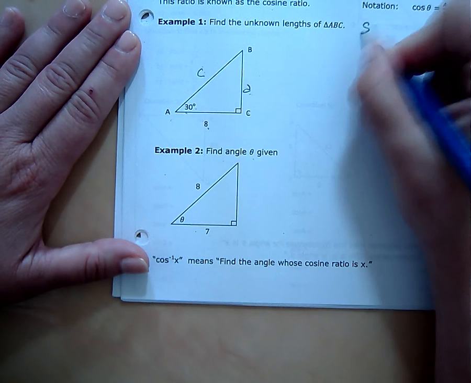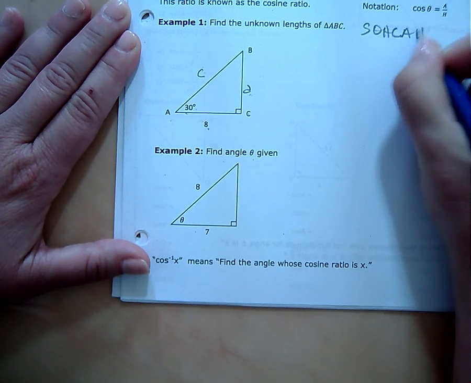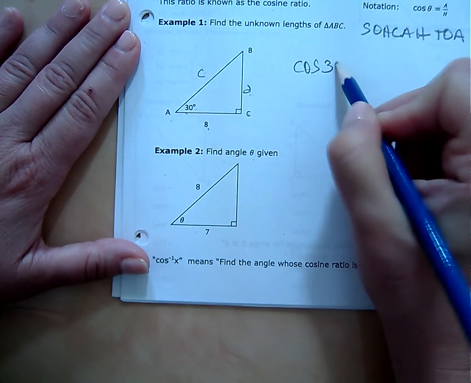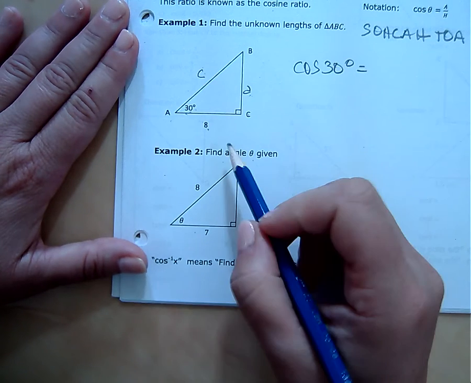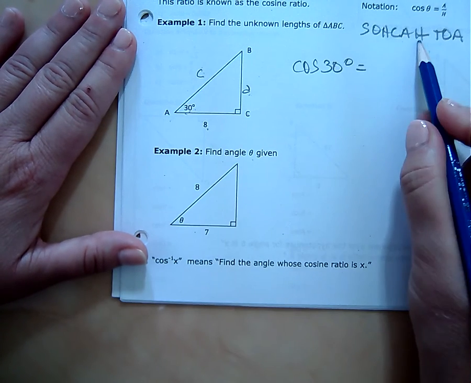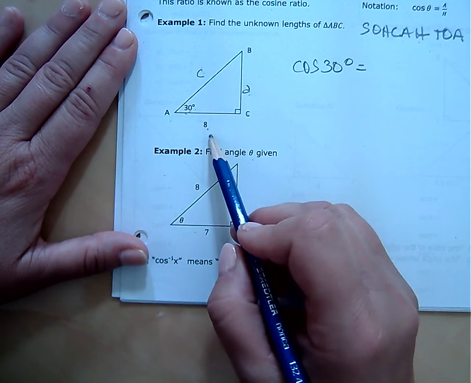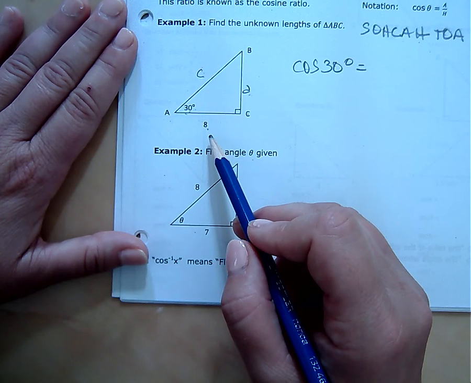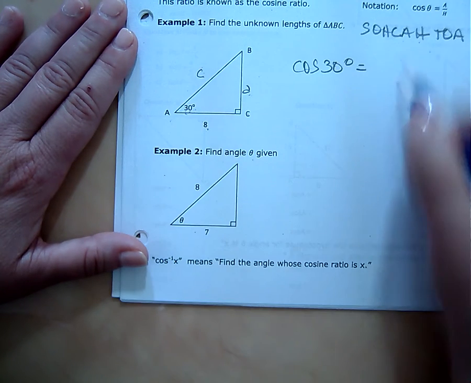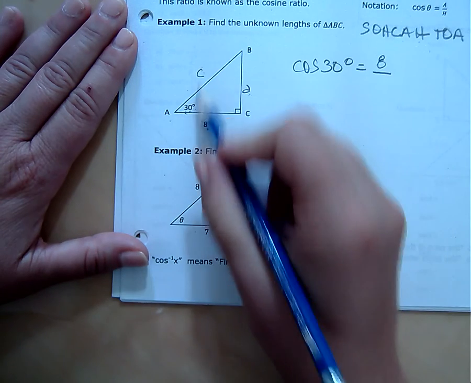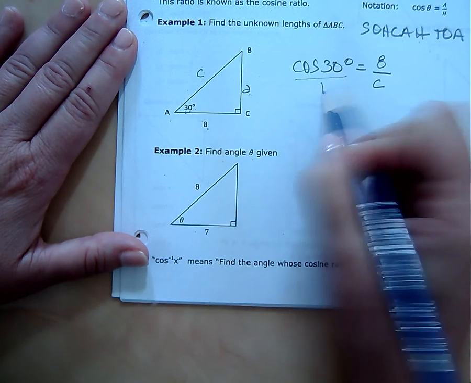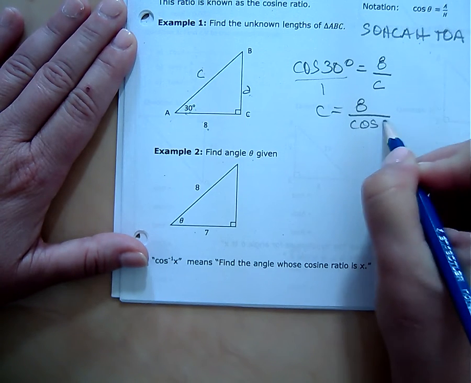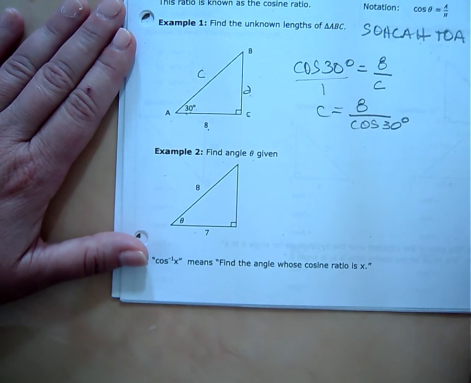So when we spell SOHCAHTOA, I want you to write down cos 30 equals, and pick adjacent and put it over the hypotenuse. So which one is adjacent? Write it down. And which one is the hypotenuse? Write it down. Okay, so you know that that's adjacent. And then this is hypotenuse. We know we can swap on the cross, so I'm going to let C equal 8 over cos 30. And when I punch it into my calculator, I'm going to get something.